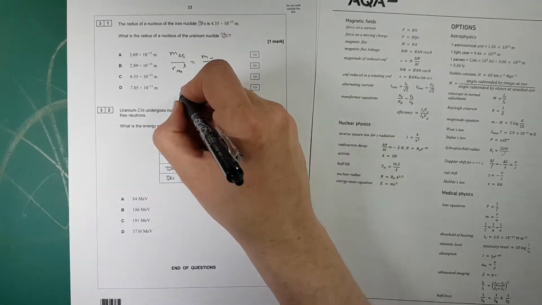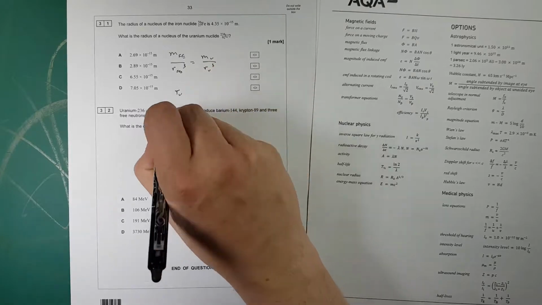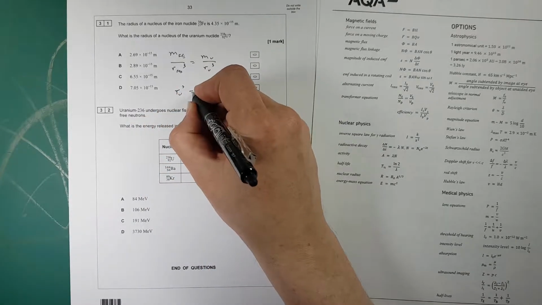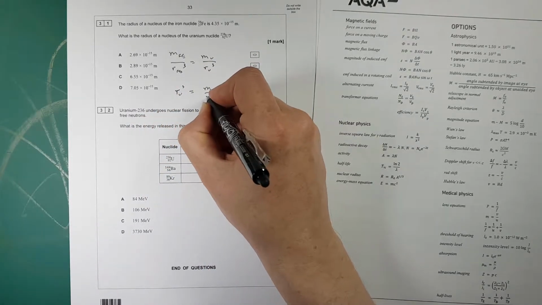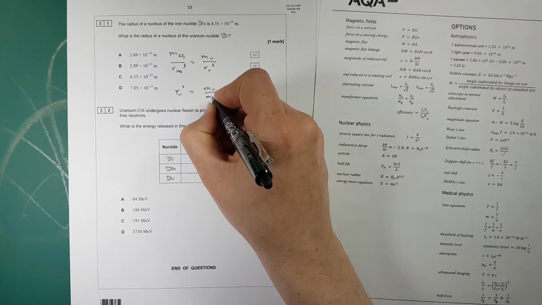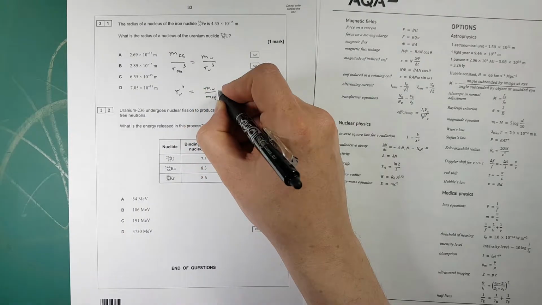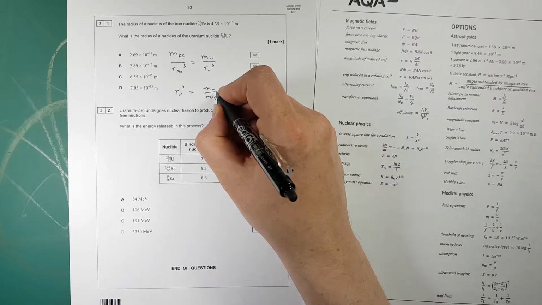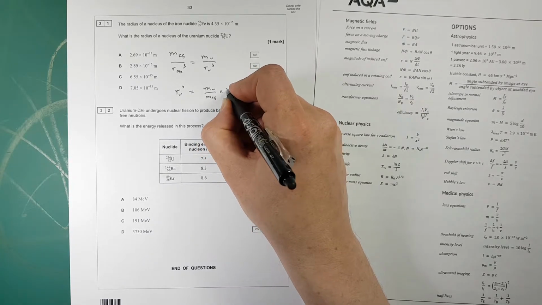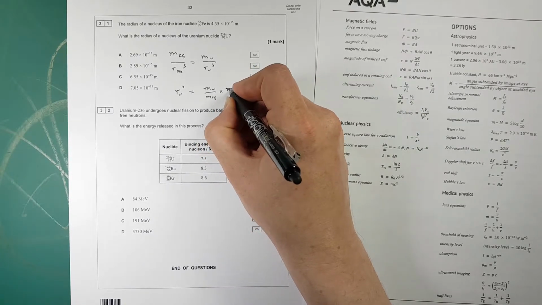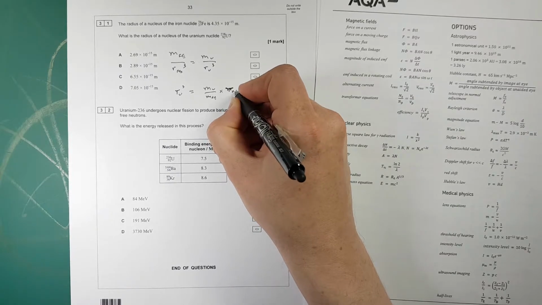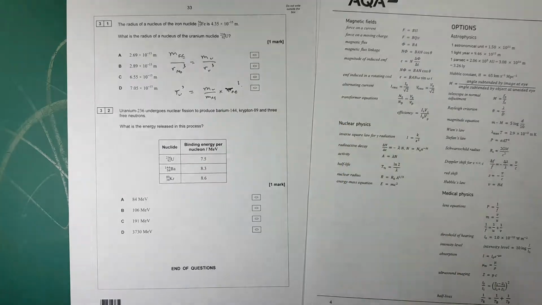So rearrange that for the R u cubed is equal to the mass of uranium over the mass of iron. I'm just going to give a number bigger than 1, so that's good. It's going to increase the radius, and then times by the radius of iron cubed.